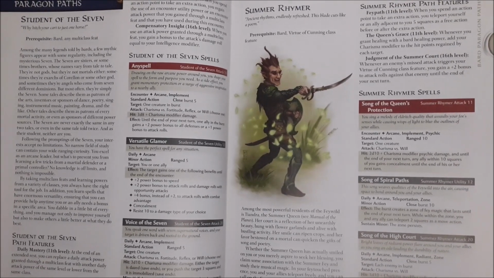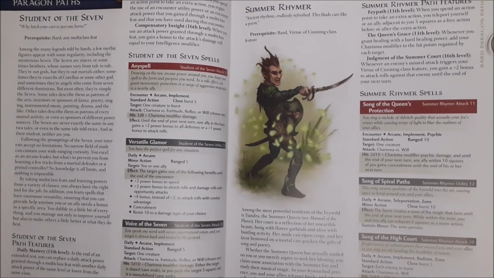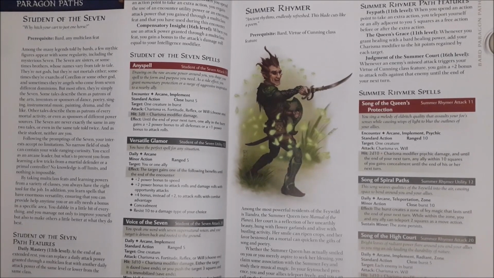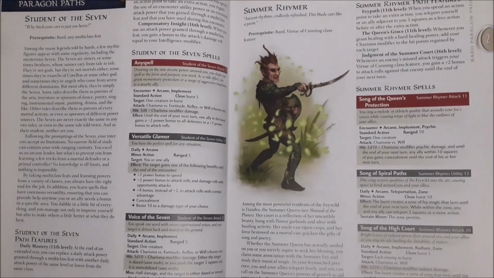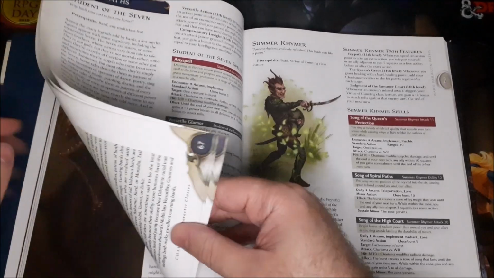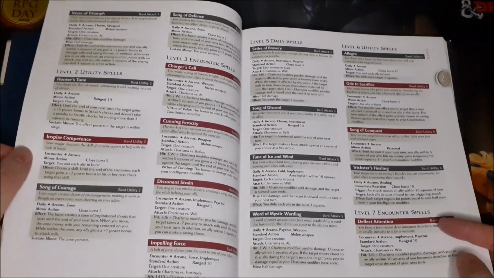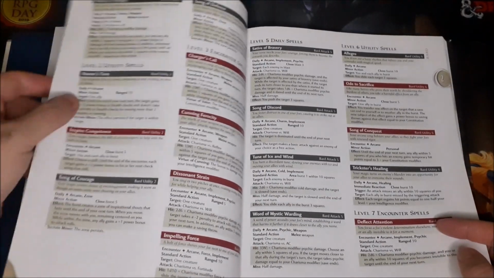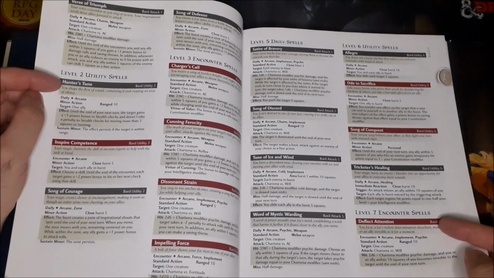I didn't really dive into the utility abilities, but they're essentially things that are usually used outside of combat. They won't focus on dealing damage. Let's actually take a look back at a utility ability here. So we've got Hunter's Tune here. We'll just take a look at this first one.